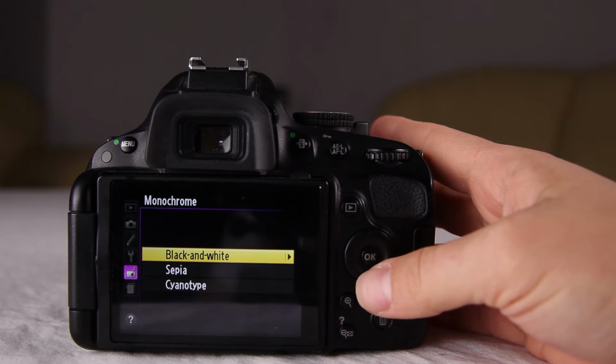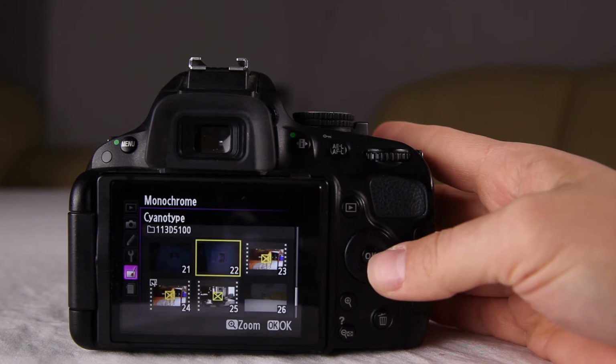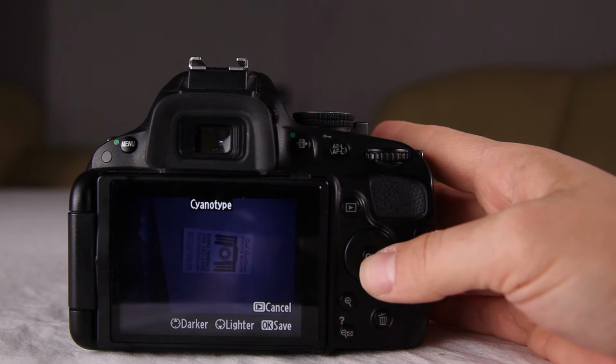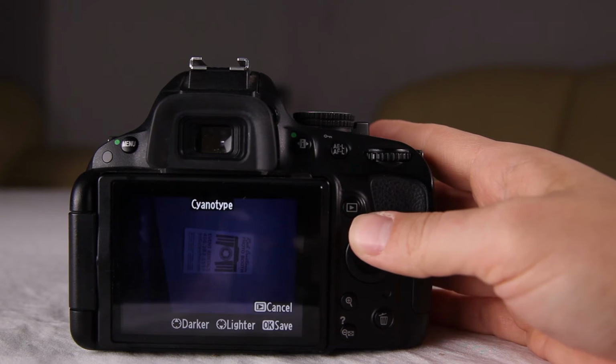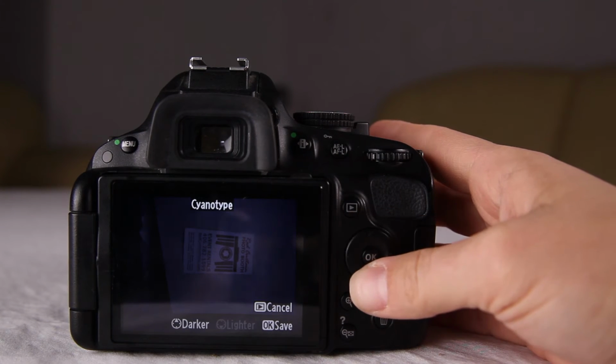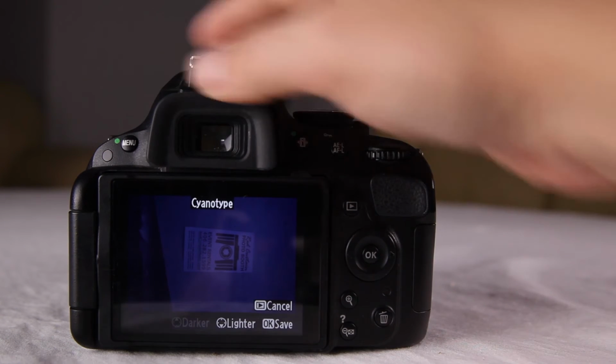Monochrome effects, you have a few different options, black and white, sepia, cyanotype. If you apply one of these with the arrow key, so say we want to put it on this one, there'll be your cyanotype, and you can go lighter or darker with the up or down button. And you can do that in all of the monochrome options there.